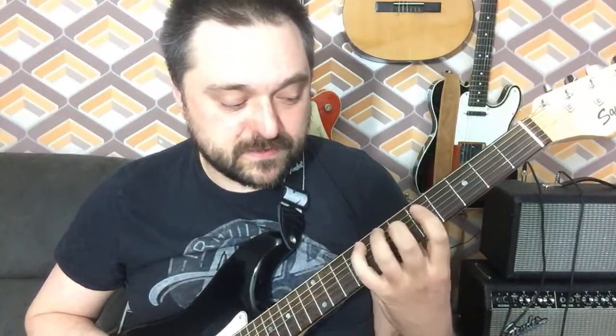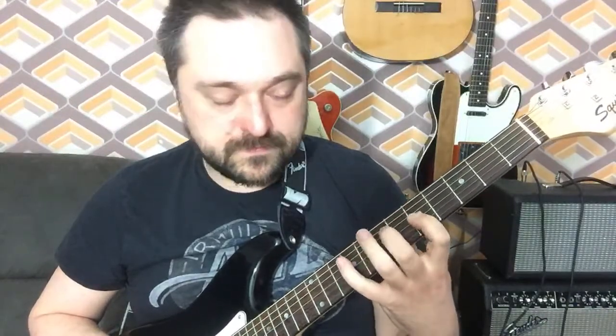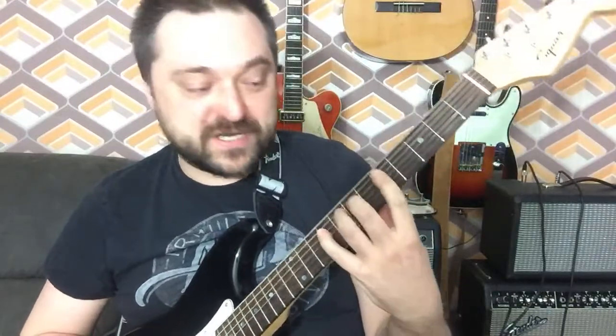Now my index finger on 5th fret of D string, whole step, and I end up on 3rd string, 5th fret on C. So this fingering looks like this. So this one also has a stretch in it.